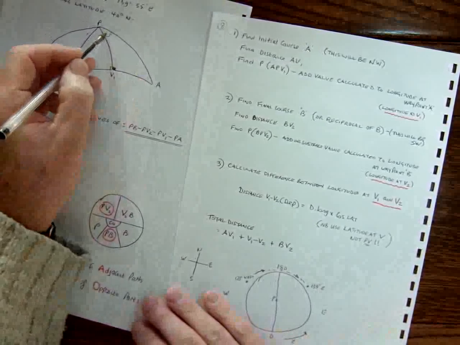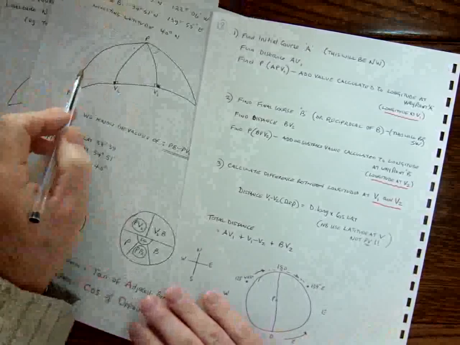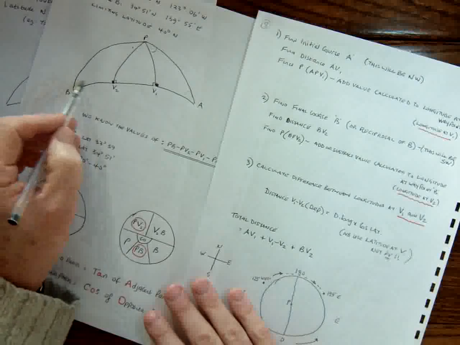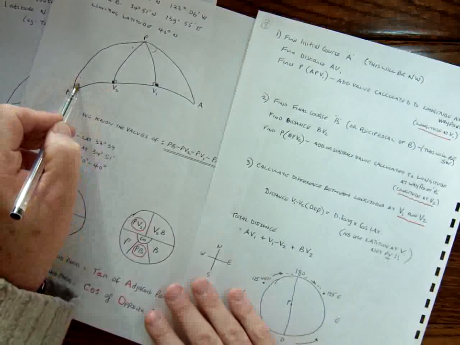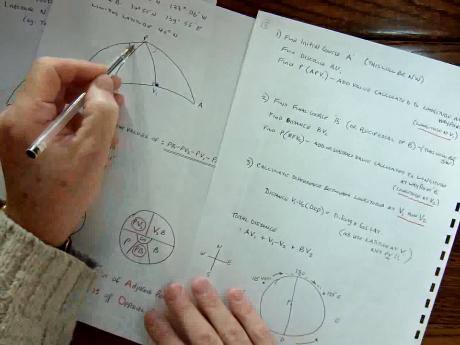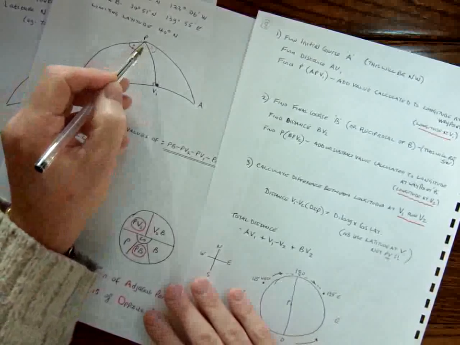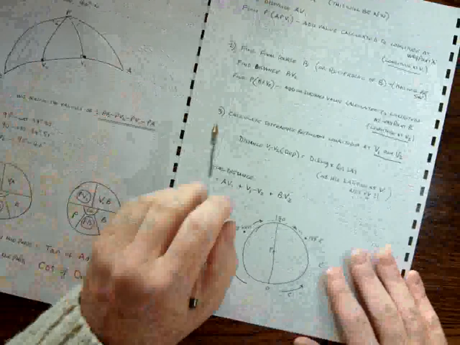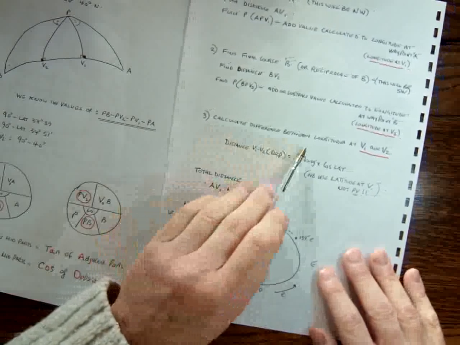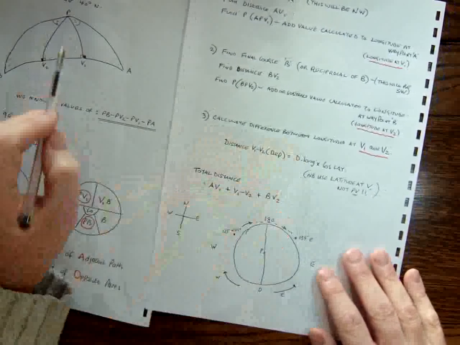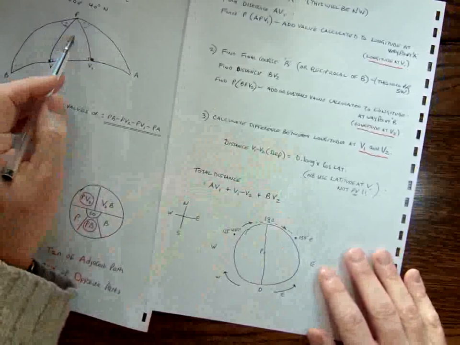Then we found the D long here. We did exactly the same for this other triangle. We could find BV2, the distance. We could find our reciprocal of our final course, and we could find this D long. So we've found both those D long values. Then after we've got those, we calculate the difference between the longitudes at V1 and V2.